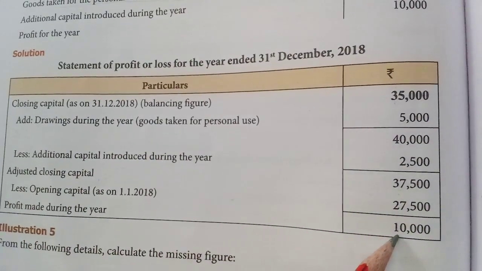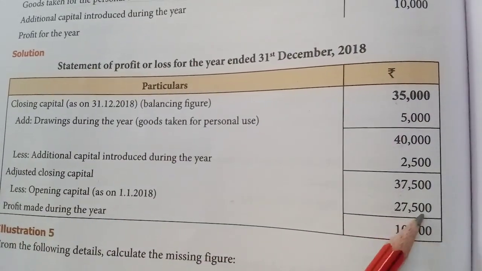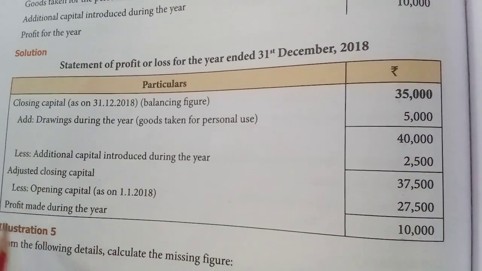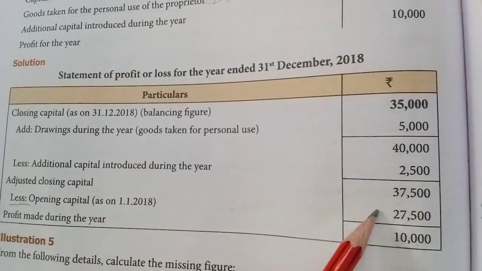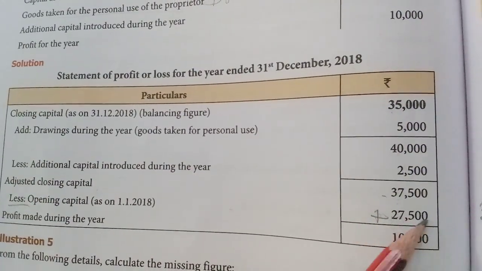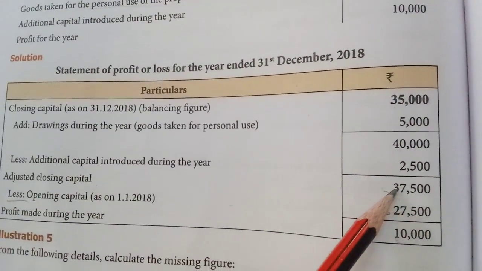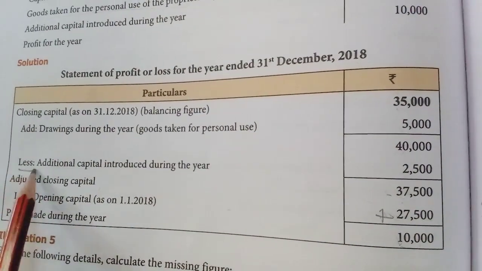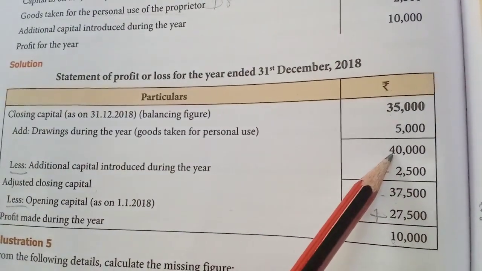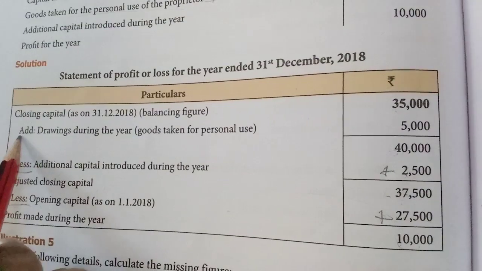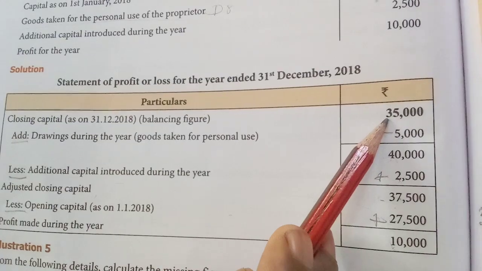First you write this 10,000, we know. Then opening capital, we know, 20,500. So here less we have written, no? If we have written less here, these two amounts we have to add and write. So 27,500 plus 10,000 we will get 37,500 right here. Then again here less, so we have to add these two. Then write this amount. Now we have got this amount. Now here add is written, so we have to deduct this amount from this amount. We will get the closing capital.